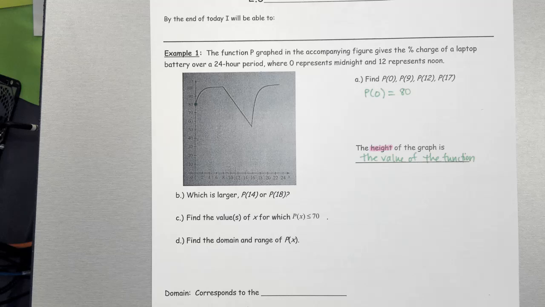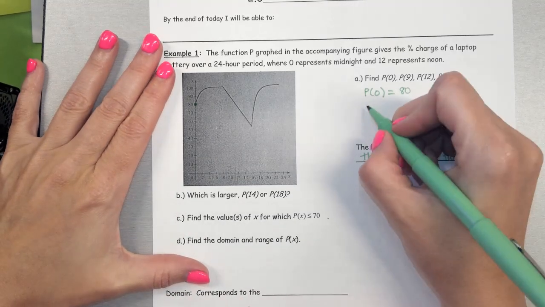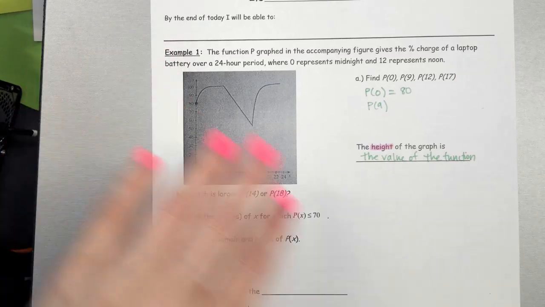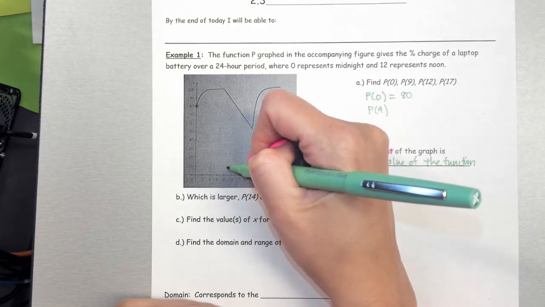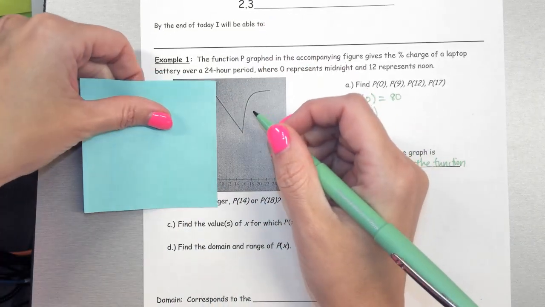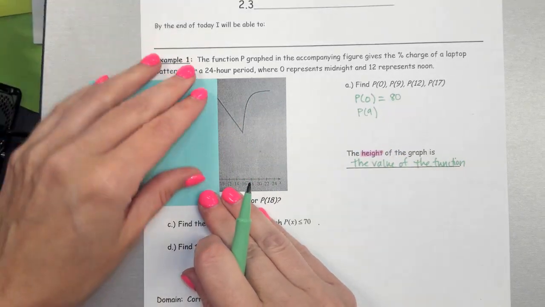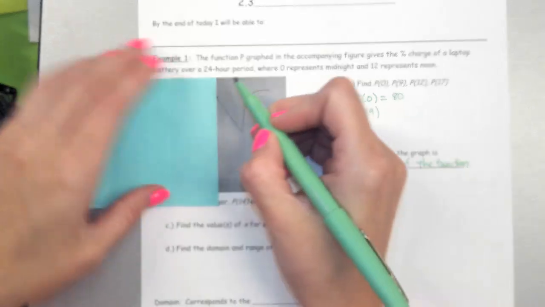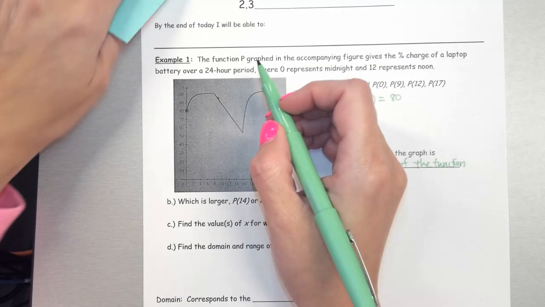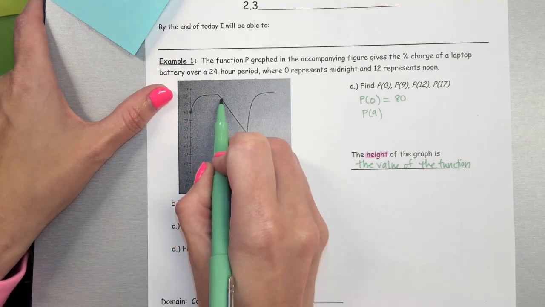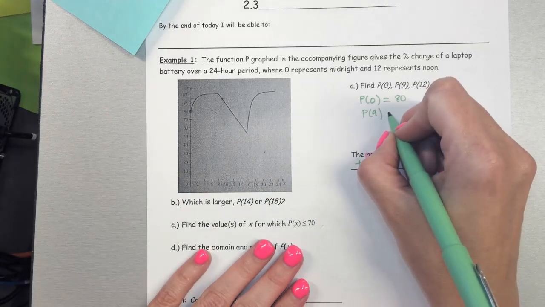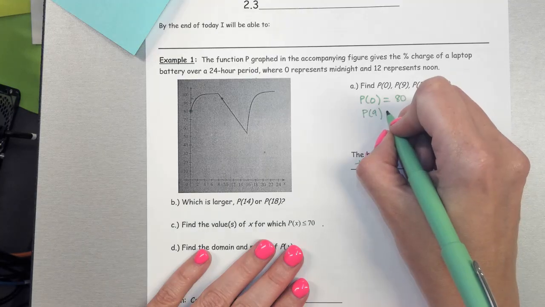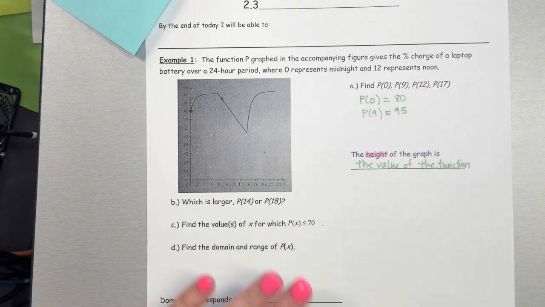And then for P of 9, you can either use a straight edge, or I was just using a post-it note. When I have to estimate, if I'm going like this with my pen, I will waver a little bit, so I use my straight edge to help me find that point so that I can estimate. This is between 90 and 100. It looks like it's right in between there at about 95. And you can put your approximation symbol.